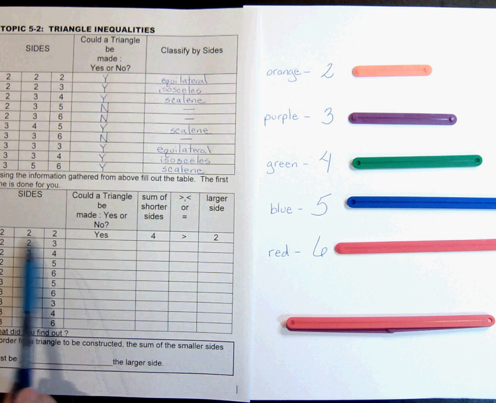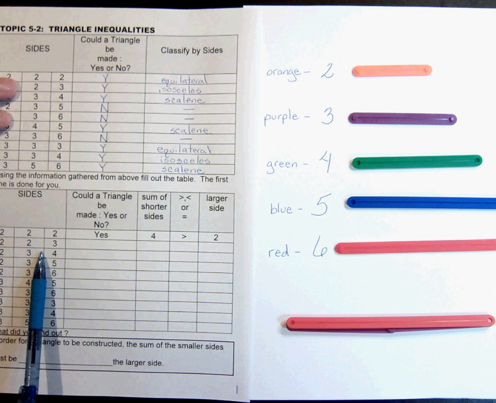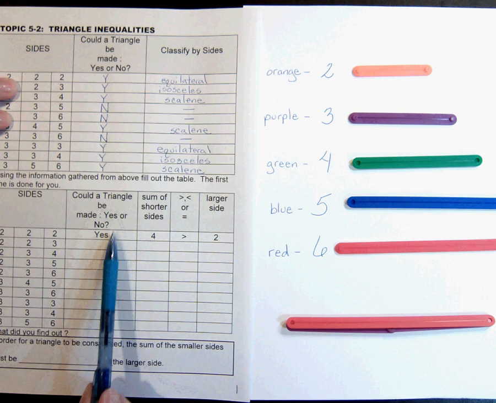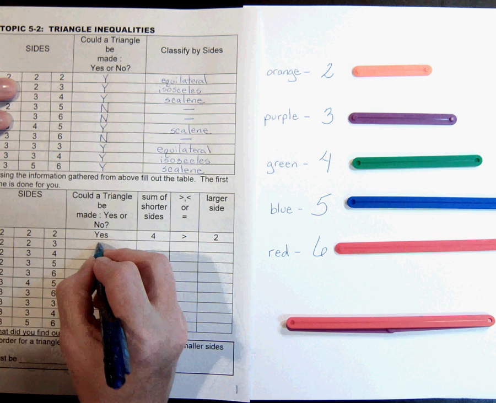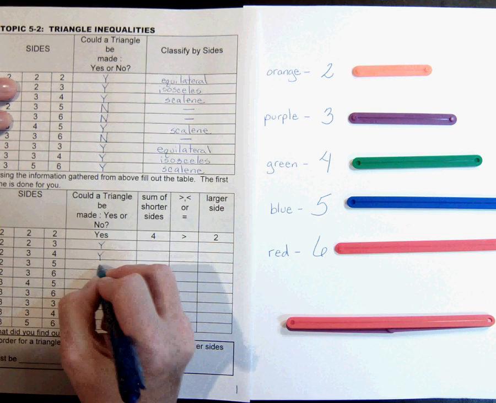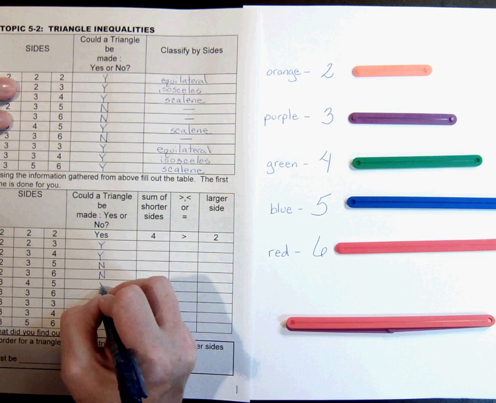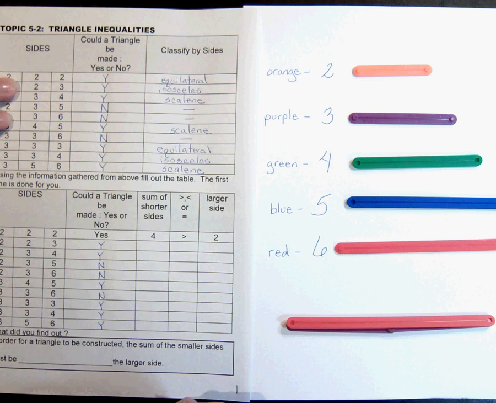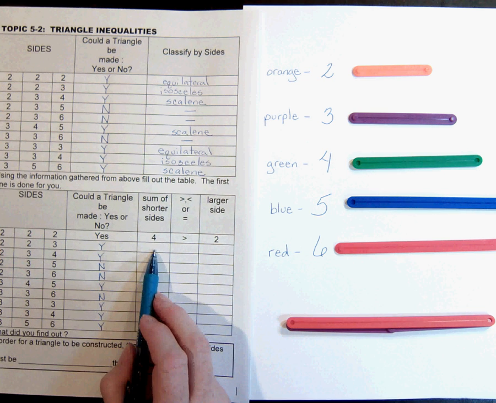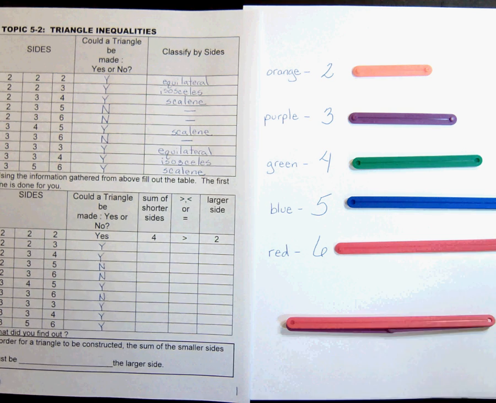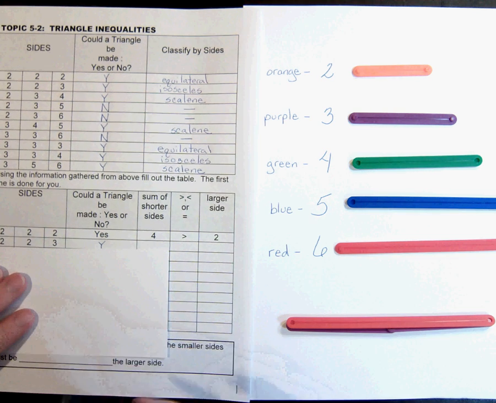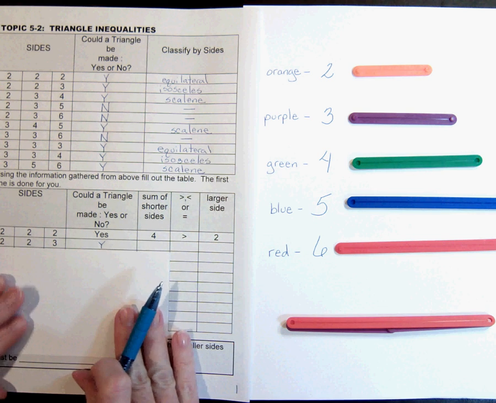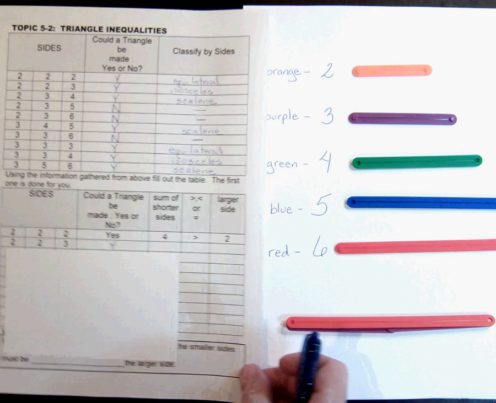So if you'll notice, all of these numbers are exactly the same as the chart up here. So could a triangle be made or not is actually you're going to be filling in the exact same as at the top. 3 yeses, 2 no's: yes, no, yes, yes, yes. But we're going to talk about the sums of the shortest sides. If you take the sum of the two shortest sides for this one, it would be helpful if we did this like that. Let's slide this over.